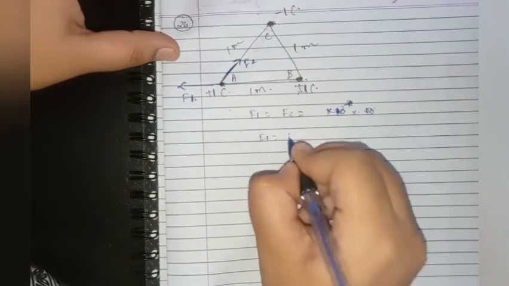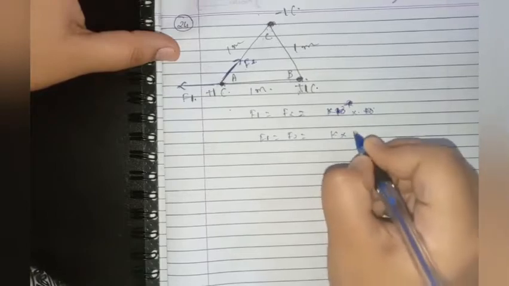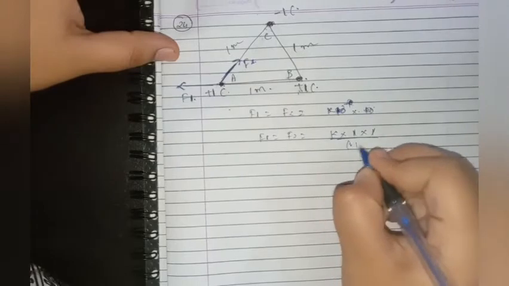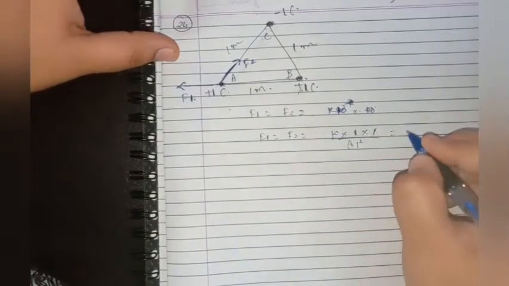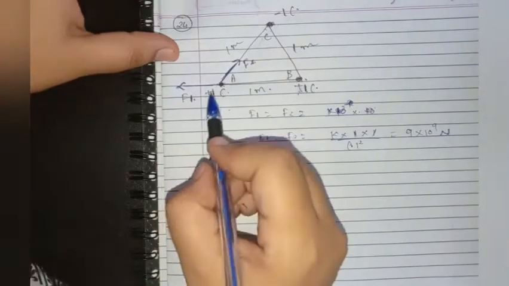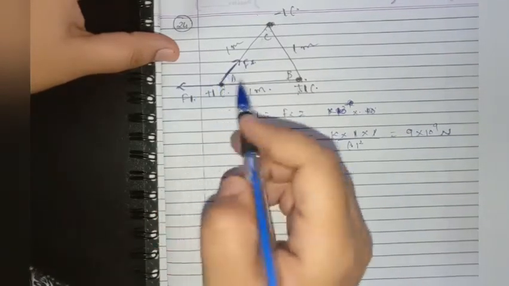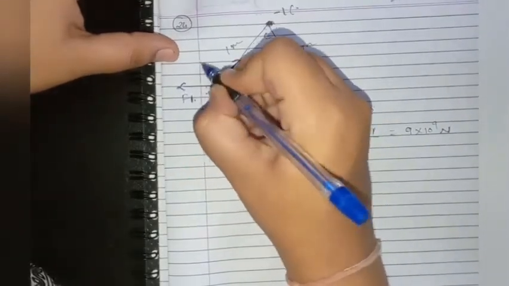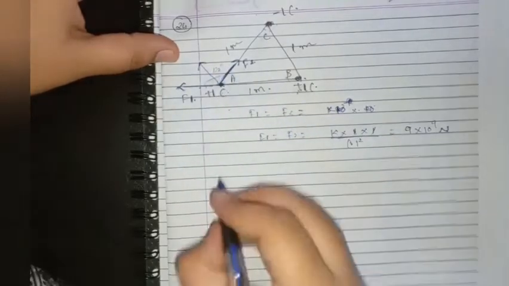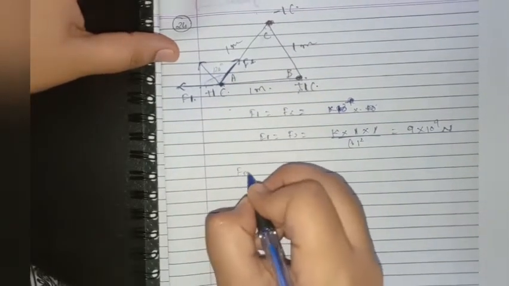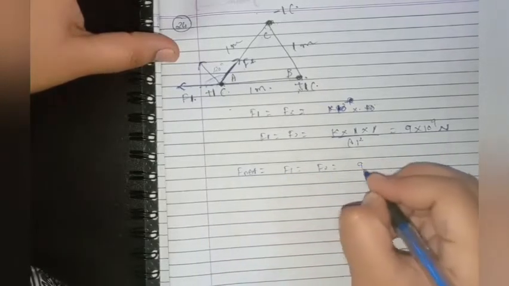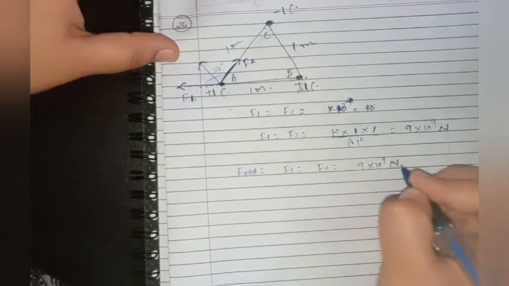So F1 is equals to F2 will be 9 into 10 power 9 Newton. The direction of force will be along the angle bisecting line, and angle between F1 and F2 is 120 degree. So the resultant F net will also have same magnitude of F1 and F2, that is 9 into 10 power 9 Newton.